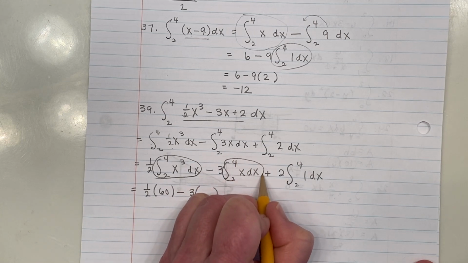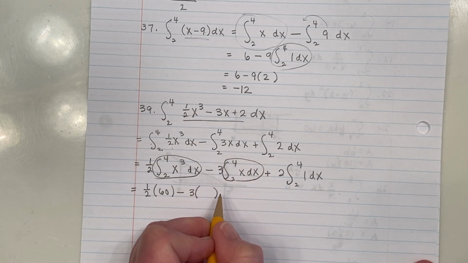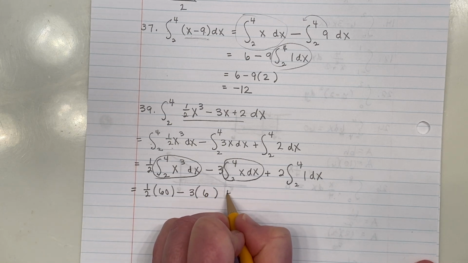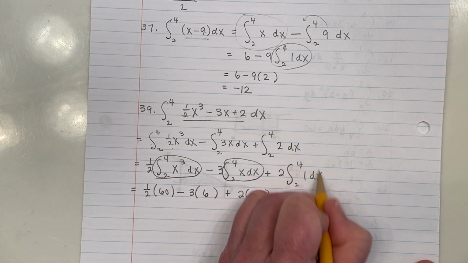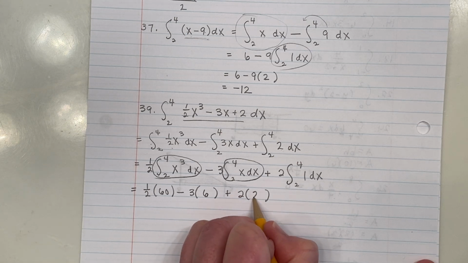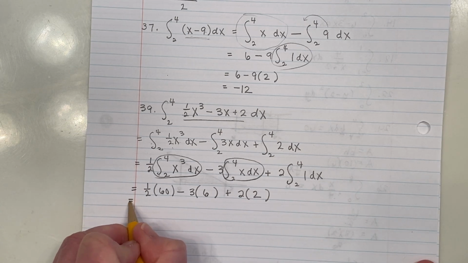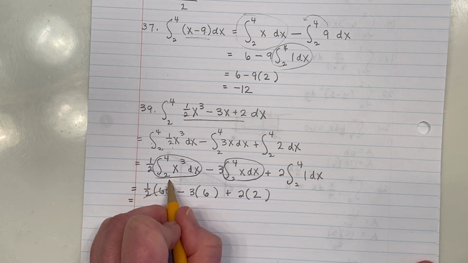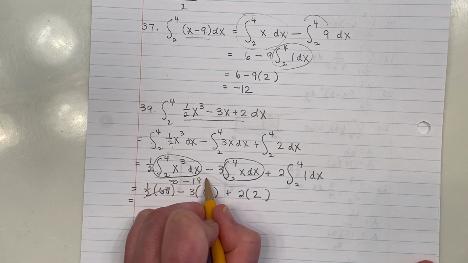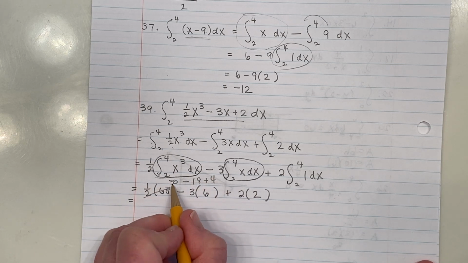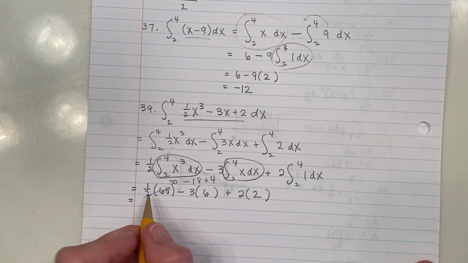I have this integral that was given as, what was it, 6, plus 2 times the value of this integral, which was 2. And then either calculator or just do it by hand. So that's 30 minus 18 plus 4. So 34, I think that's 16.